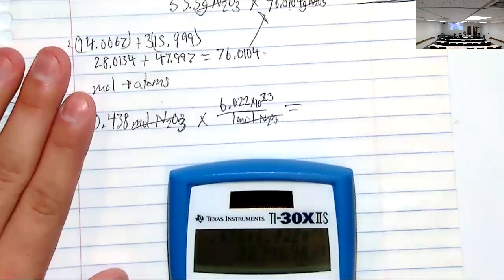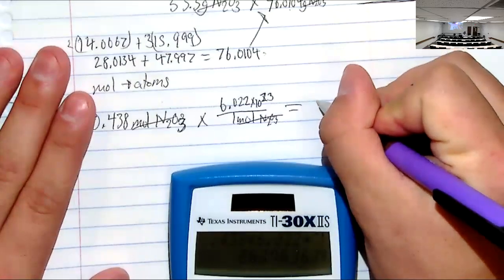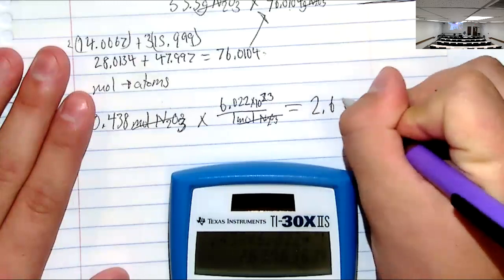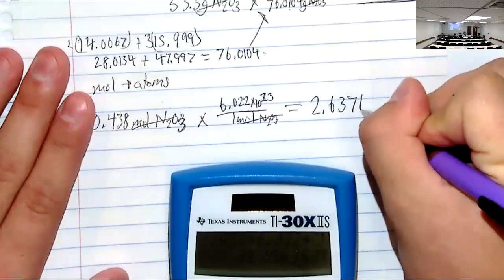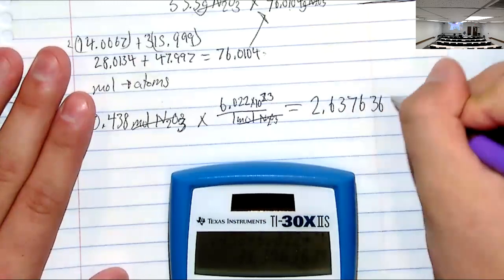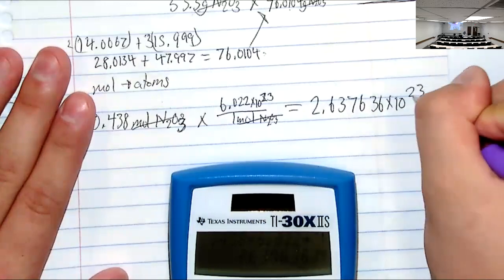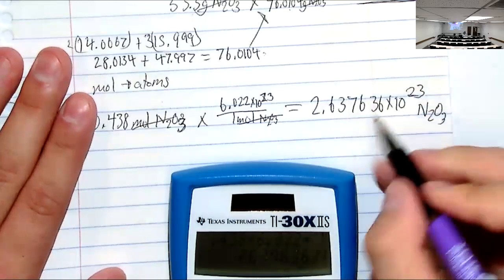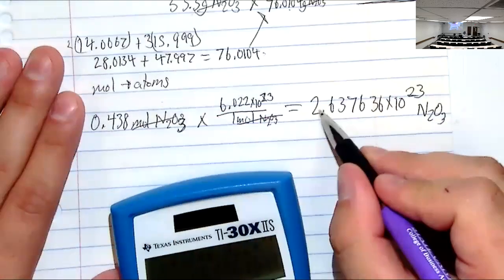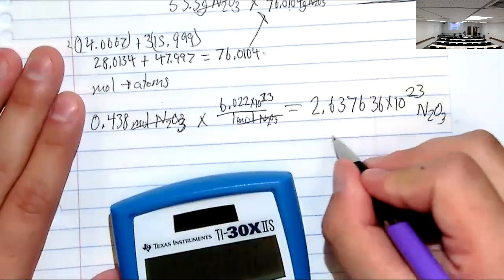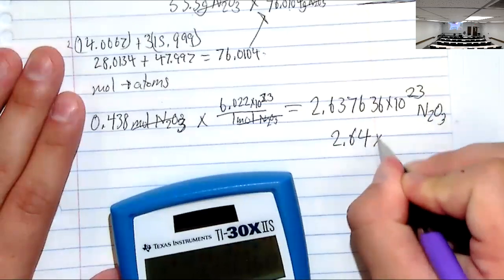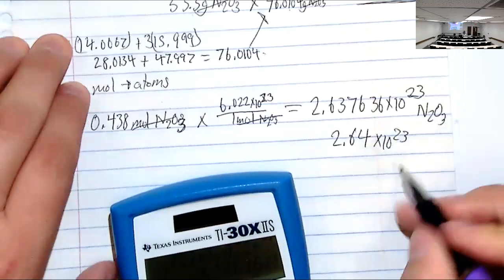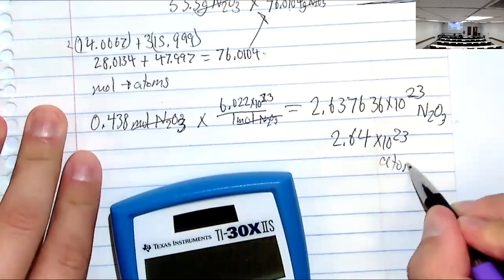It's that little number right there, which is 2.637636 times 10 to the 23rd. And that's the atoms of N2O3, which I guess you use 3 sig figs. So around that, which is 2.64 times 10 to the 23rd atoms.